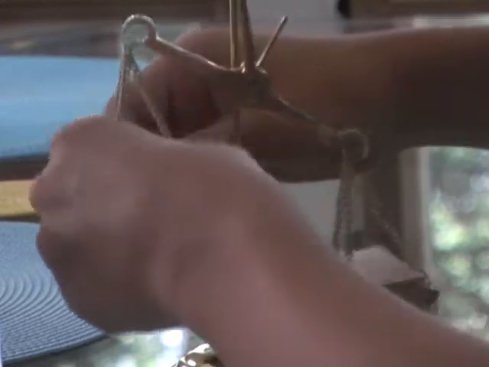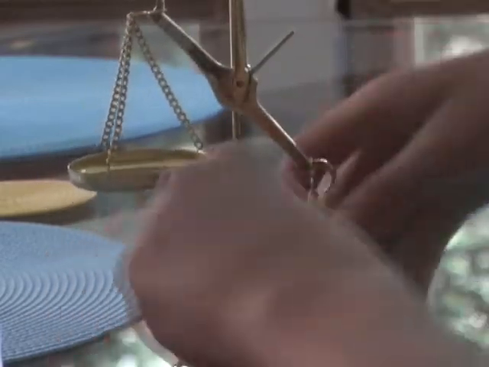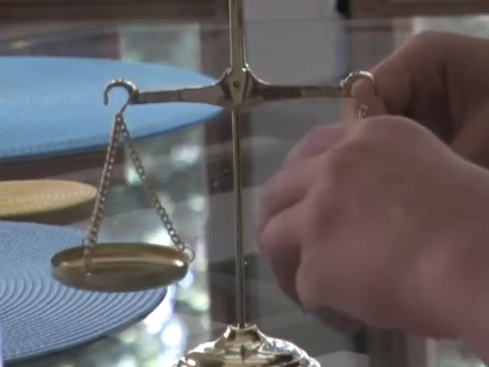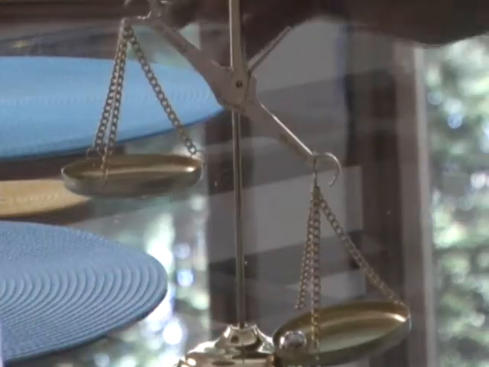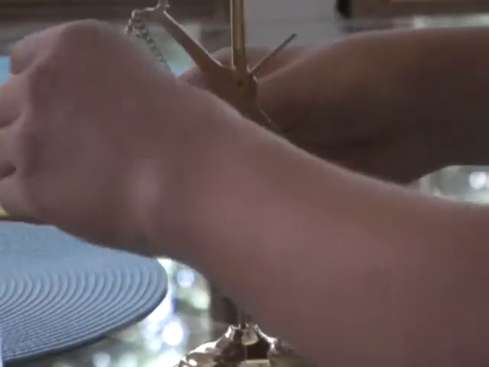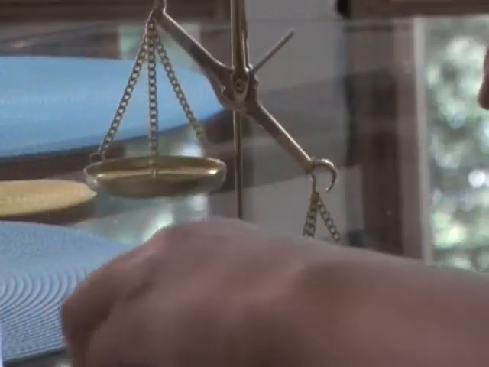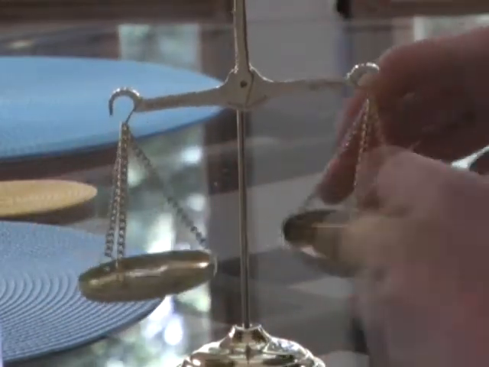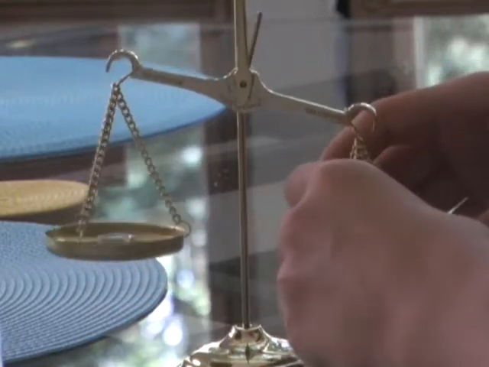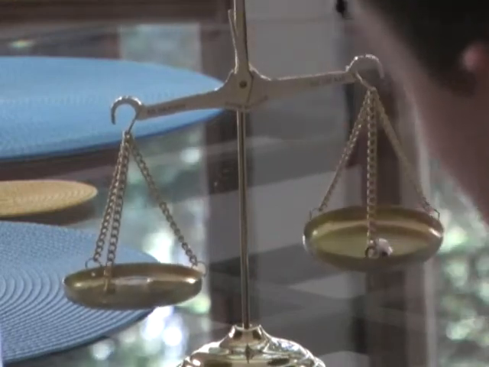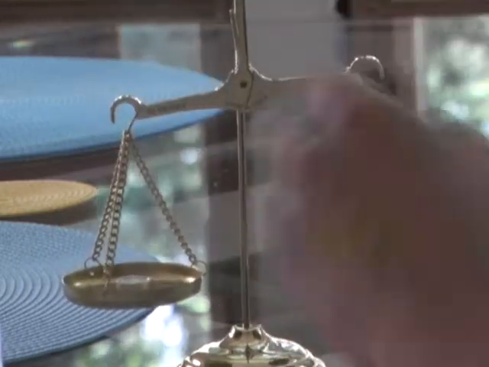Okay, now let's reset this and try to find the mass of the spherical ball. We're going to start off with a 20 gram. Obviously, again, too much. Okay, let's try a 10 gram. That's still a little too much.